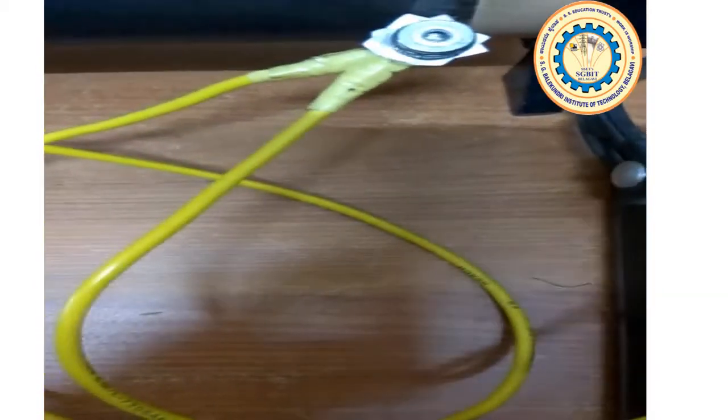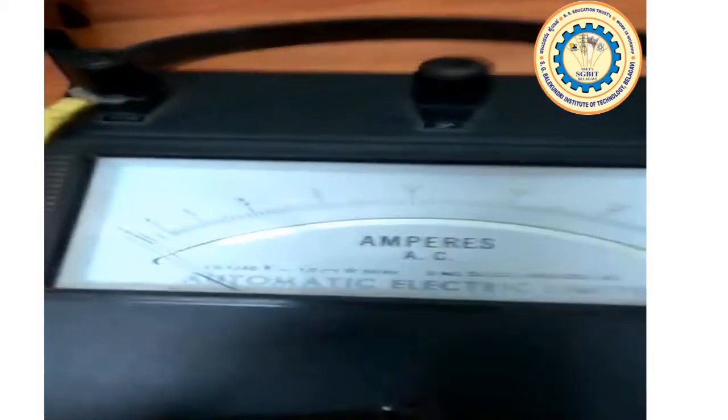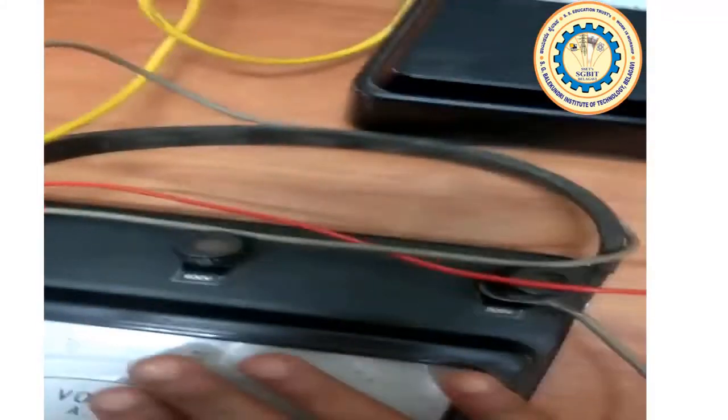This is connected to the ammeter, and from the other end of the ammeter it goes to the choke, then from the choke to the other end of the auto transformer. Now we have to connect voltmeters across the auto transformer, rheostat and the choke.